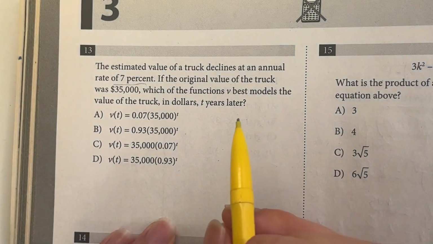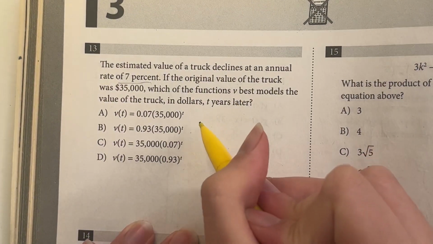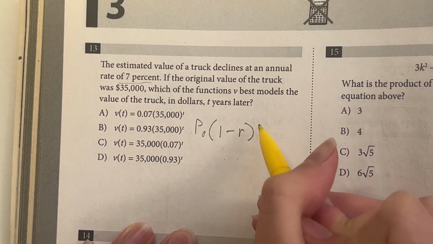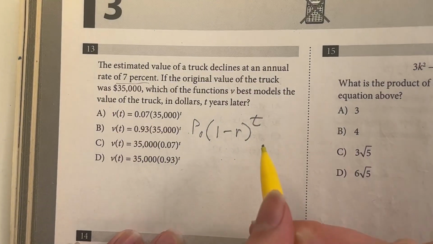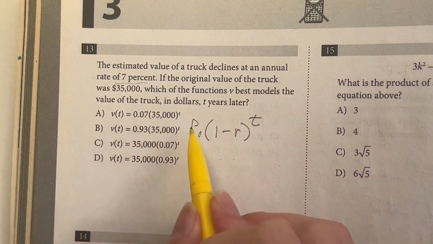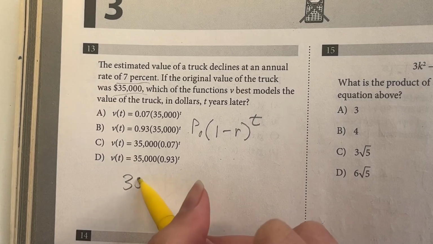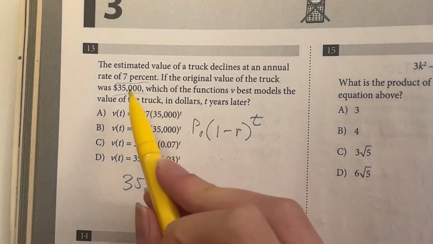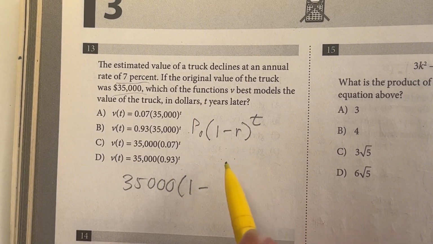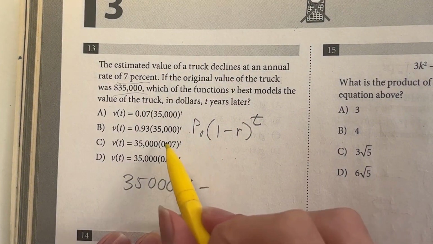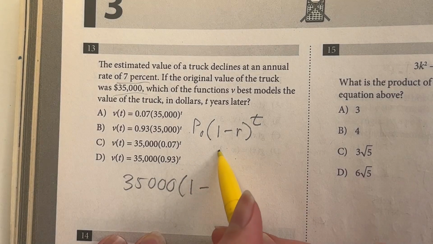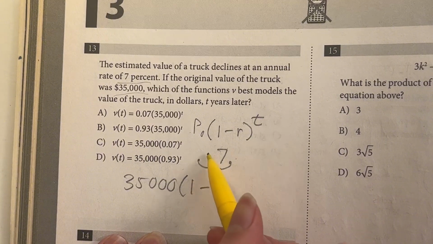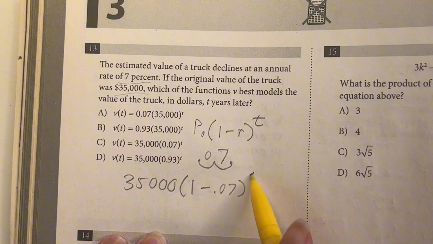So we're going to have to know the exponential decay formula, which is the initial value, P initial, times 1 minus the rate, raised to the number of years. That's exponential decay. So we start off with the initial value of $35,000. 35K is our P initial value. 1 minus the rate, which is 7%. So we're going to have to convert that to a decimal. Or you could do 7 over 100, but I'm going to do decimal because the answer choices are in decimal form. 7% written as a decimal is you take 7 and move the decimal point 2 place values to the left.